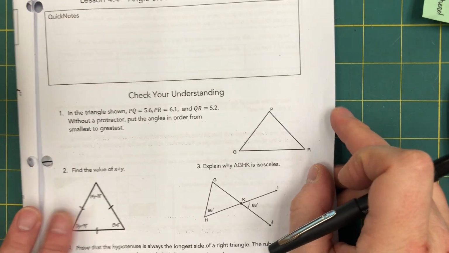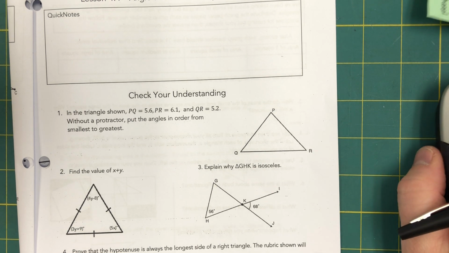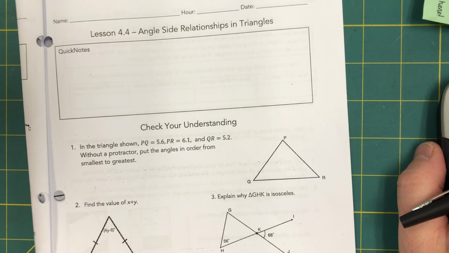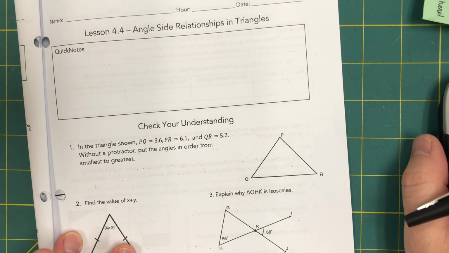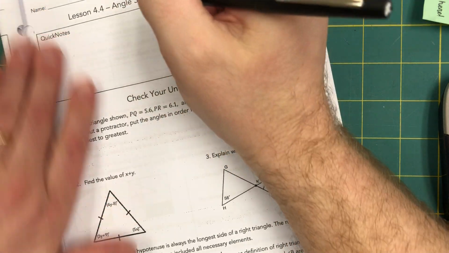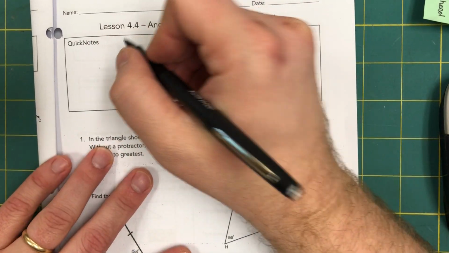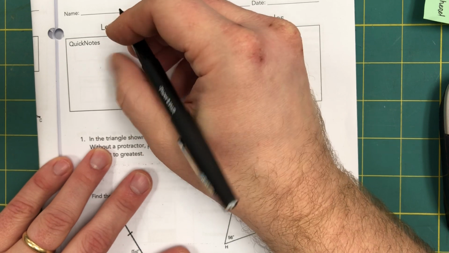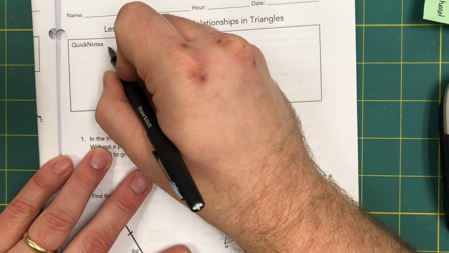All right. So in the notes, it says a bunch of stuff. We don't need to write all those words, but I will.